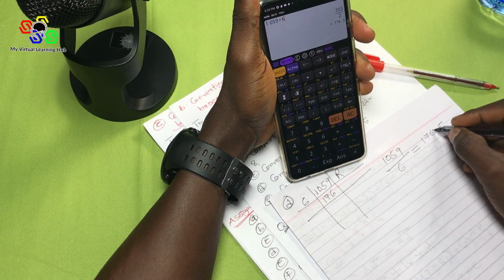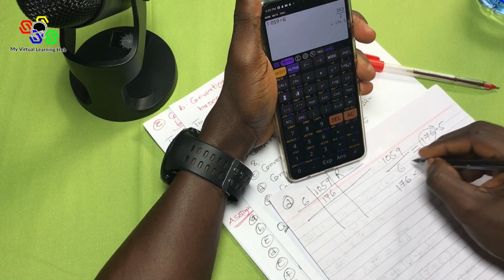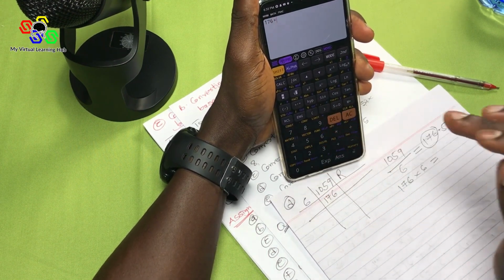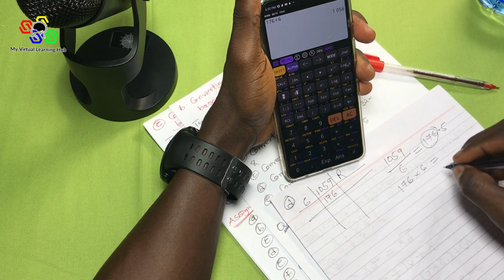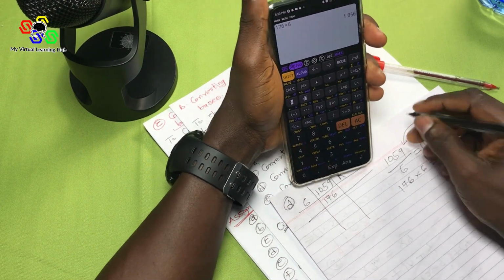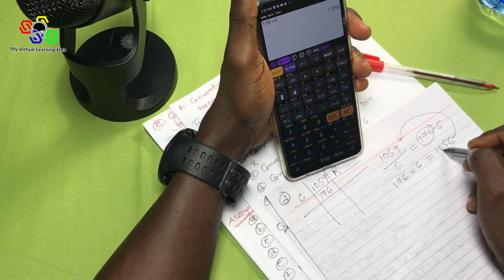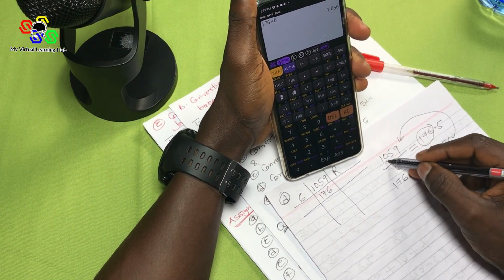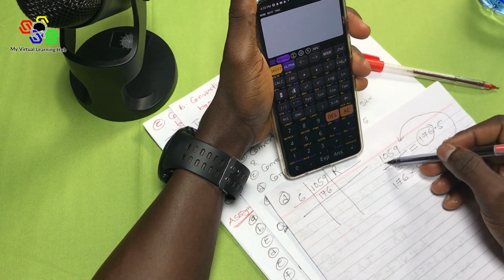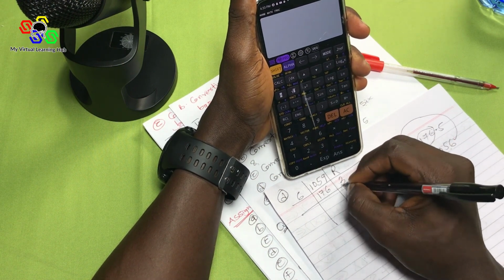That remainder is obtained when we use the 176 to multiply the base, which is 6. So let's do that. 176 times 6 will give us 1056. 1056 is closer to 1059. So when we take away 1056 from 1059, we shall get a remainder. As you can see, 1059 minus 1056 is 3.